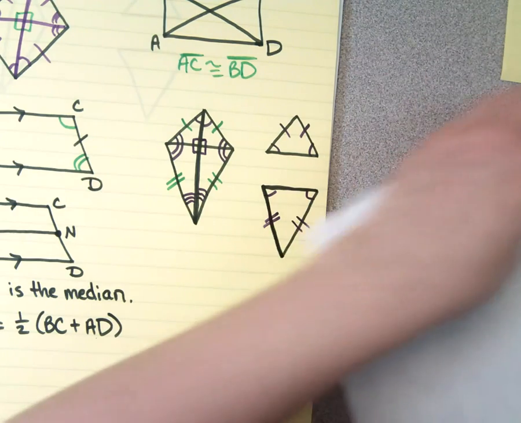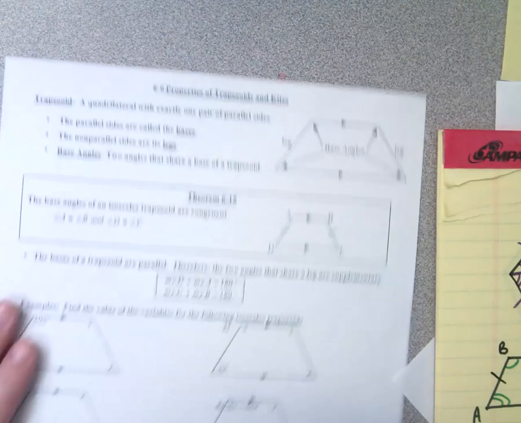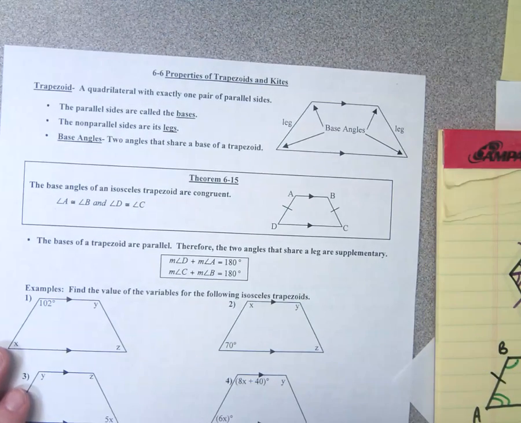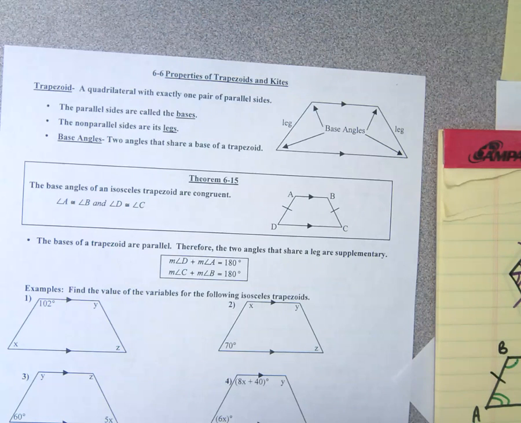Okay, so let's go to the notes. This is just going back over everything that we had in the foldable. It teaches you about vocabulary. These are your bases, so these guys are the base angles, these guys are the base angles.